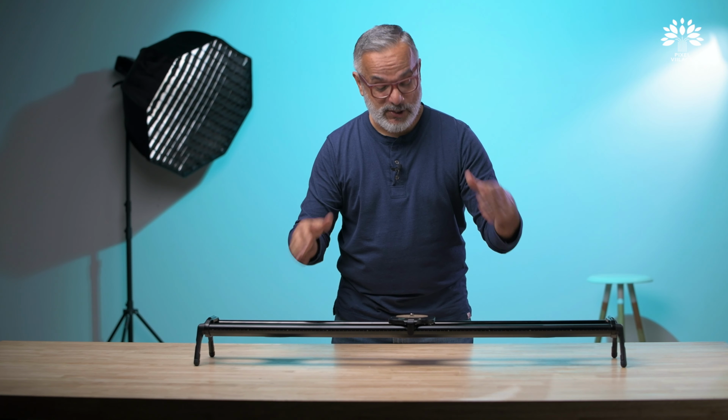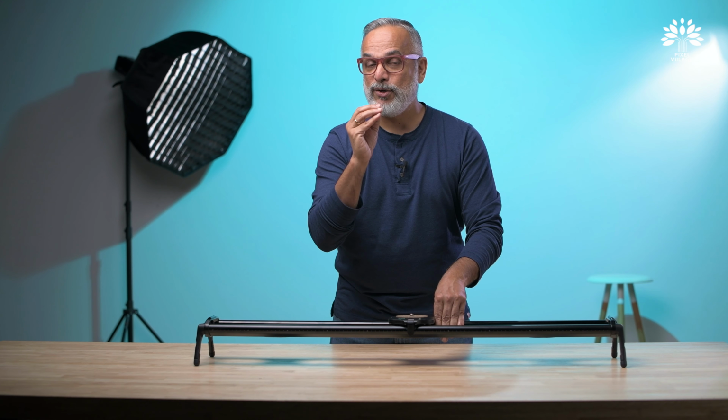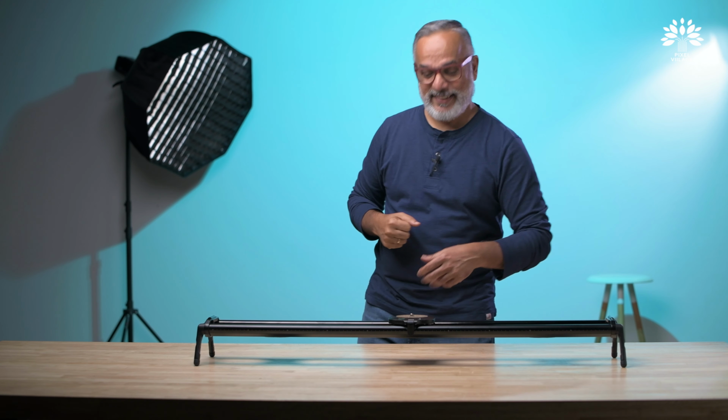Now let's put this slider into action, and, like we always say, you figure out whether a slider is actually important for a dramatic camera movement and whether the gimbal can really substitute for this guy. Let's get into the action.